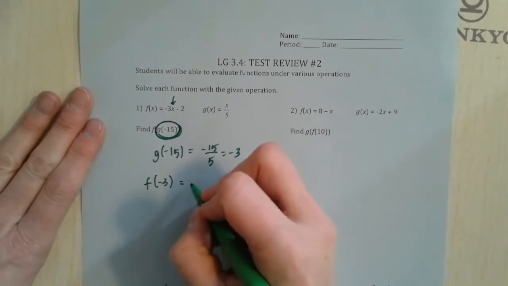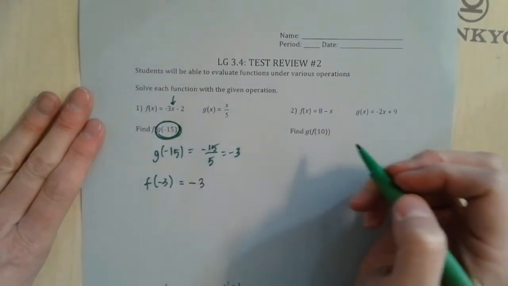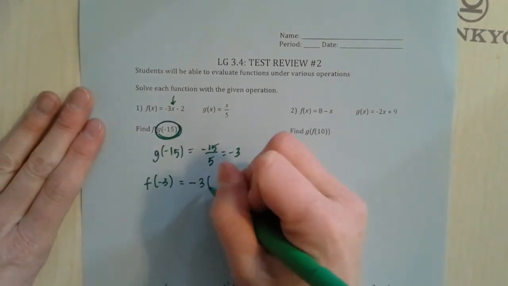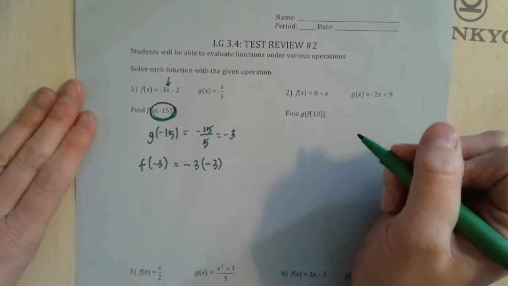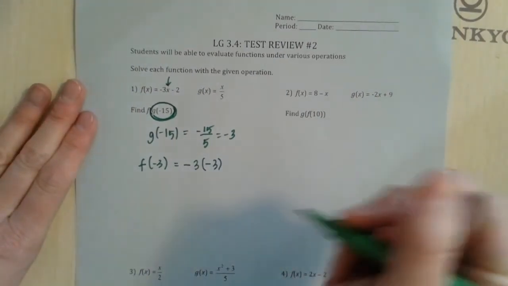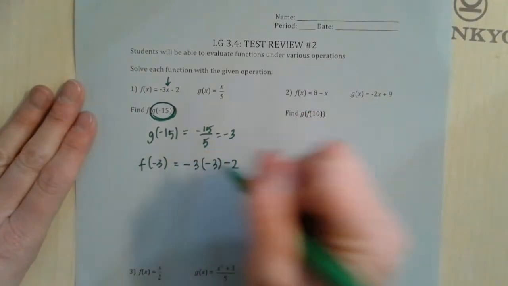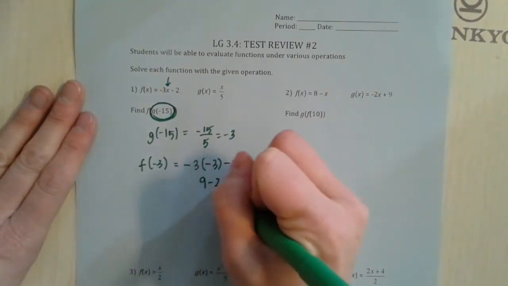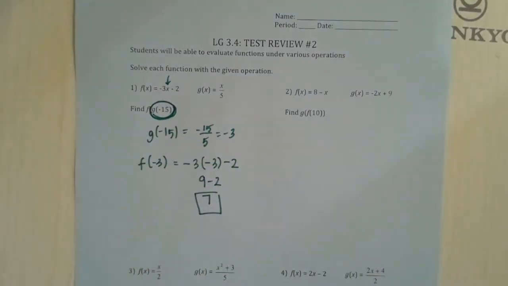And when we do this, we need to multiply because our 3 and our x sit right next to each other, and that means multiply. So our negative 3 and our new number for x, which is negative 3, have to sit next to each other and multiply as well. And then minus 2. Negative 3 times negative 3 is 9. Minus 2 is 7. So your answer is 7.